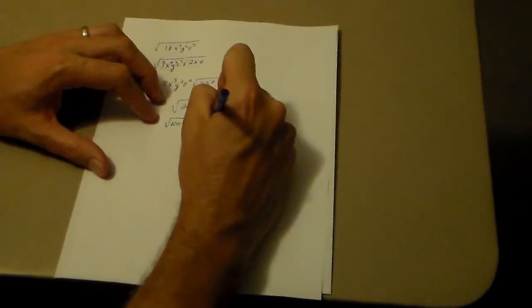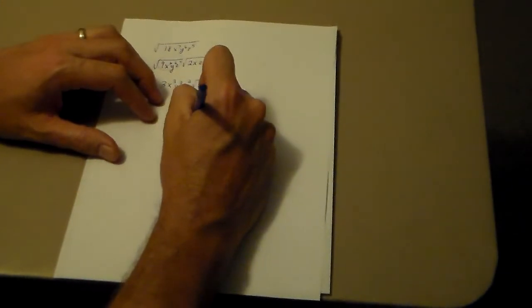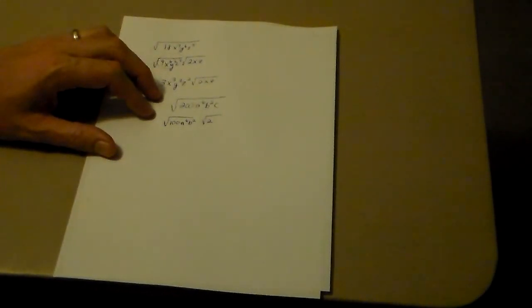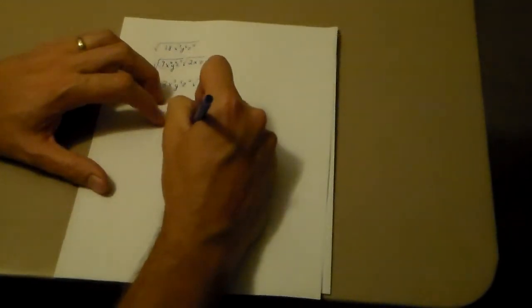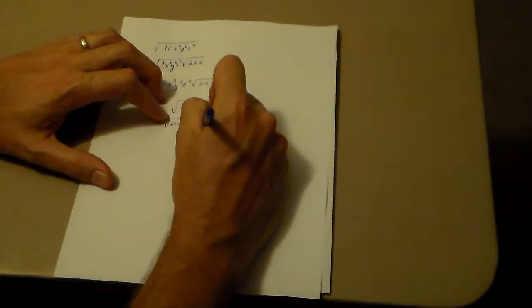Okay, so perfect square part, leftover part. I look at 200, and I make it 100 times 2. A to the 6th, perfect square. B squared, perfect square. C, not a perfect square, and it doesn't have any perfect square factors because that's just c to the 1st, so I put it with my leftover part. Perfect square part, leftover part. Square root of 100 is 10. The square root of a to the 6th is a cubed. The square root of b squared is b times root 2c.